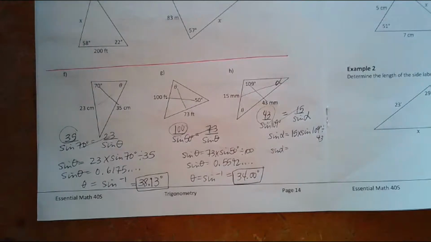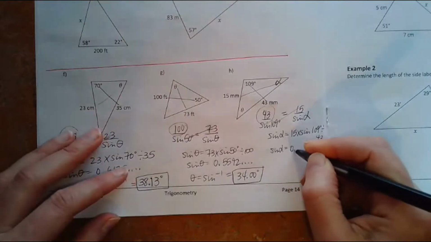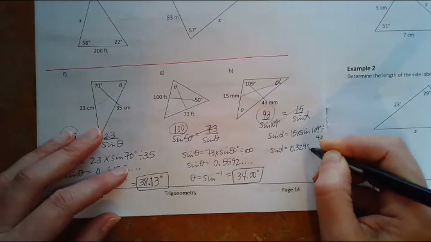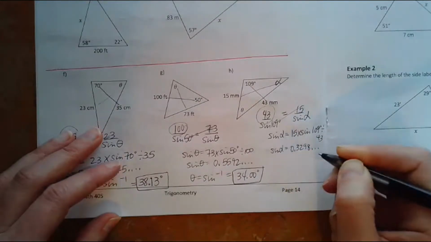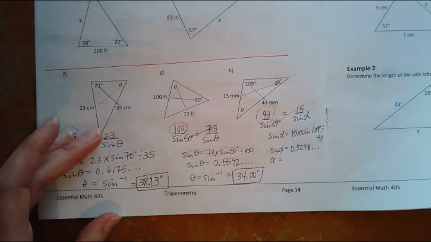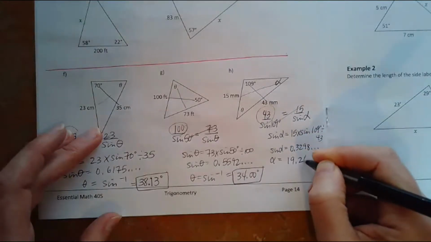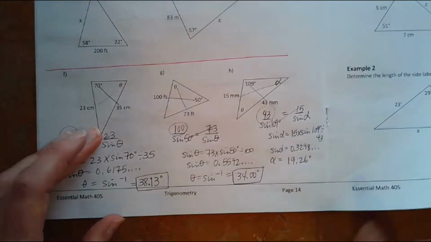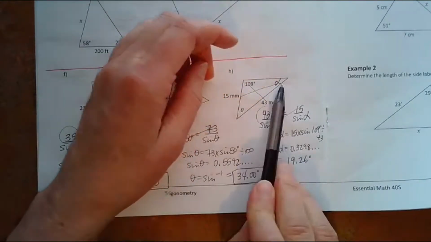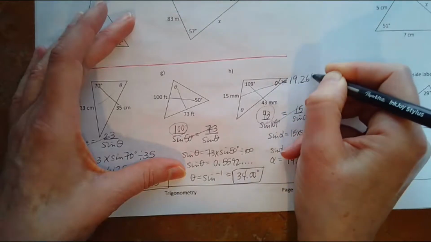Okay, 15 times sine 109 divided by 43, and I get 0.3298... So alpha equals 19.26 degrees. Okay, so you're almost there. Remember, you weren't actually asked to solve for sine of alpha, but that equals 19.26 degrees.